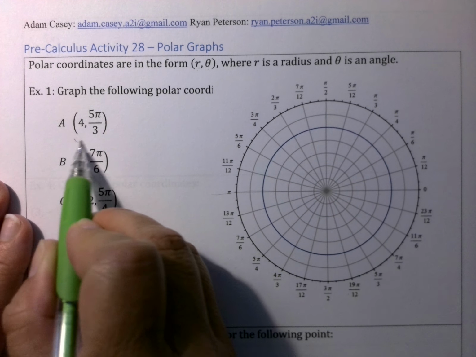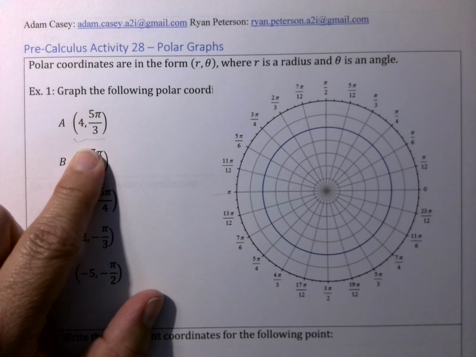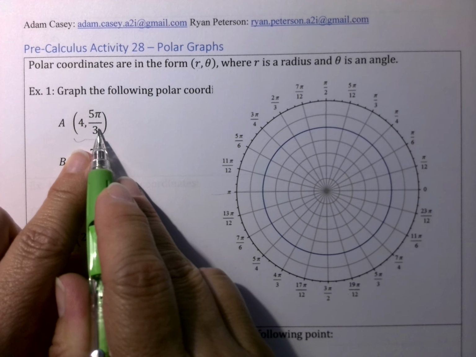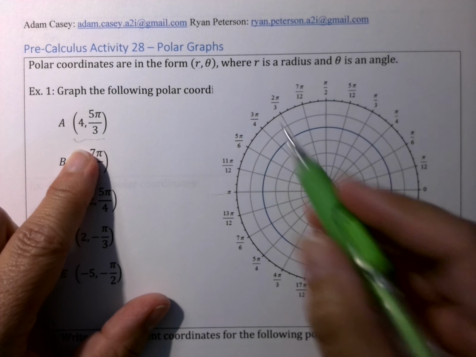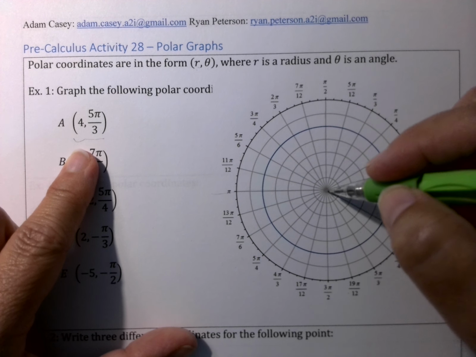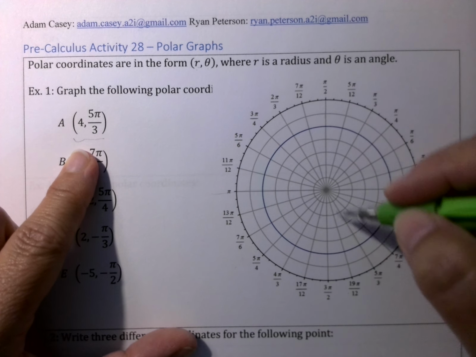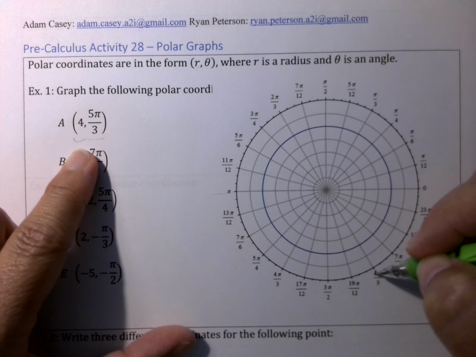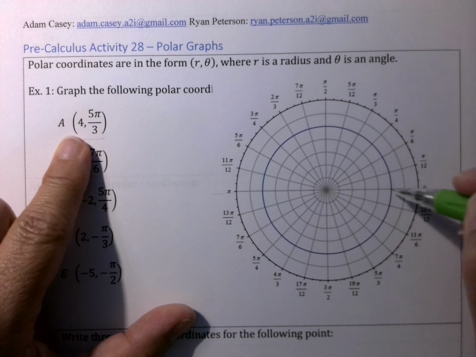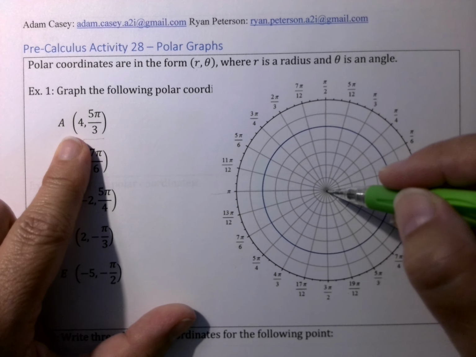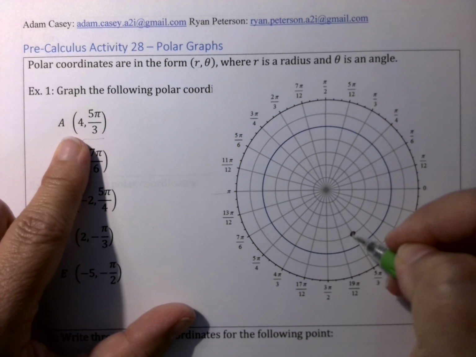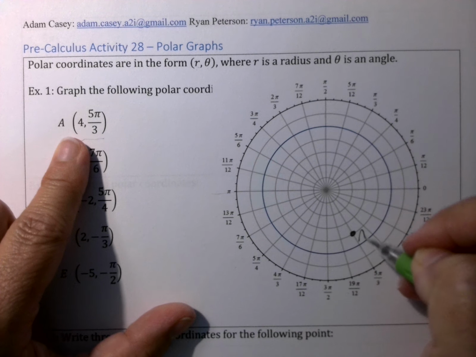So let's just start with this point (4, 5 pi over 3). Now, when I graph in polar, I usually like to find the angle first. And so I'm going to go around here to 5 pi over 3, which is, of course, in the fourth quadrant. So we're looking at this spoke right here at 5 pi over 3. My radius is 4. And so you can see these circles moving out from the center. So I'm going to count a radius of 1, 2, 3, 4. And so that point is going to be right there, point A.